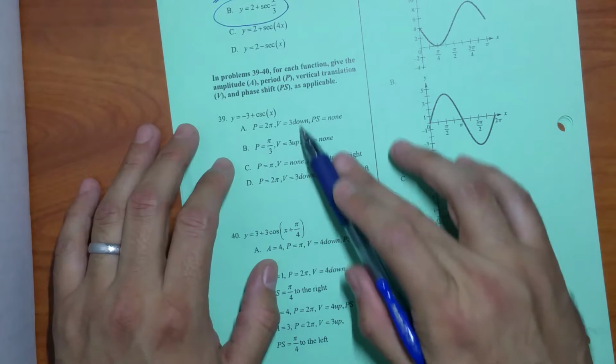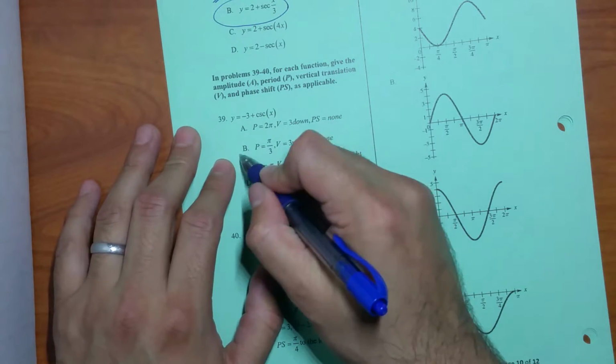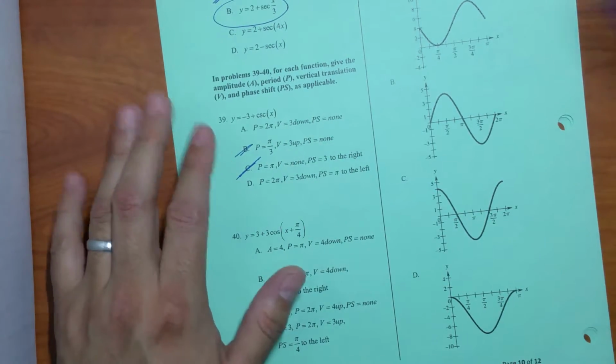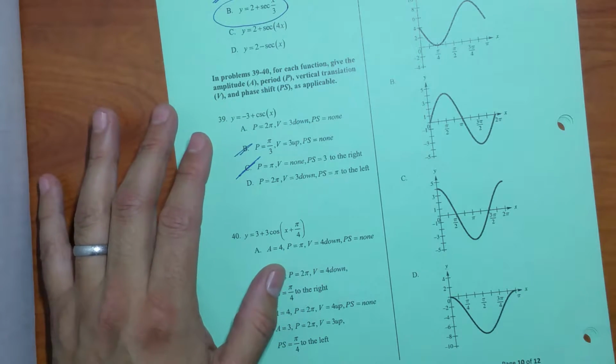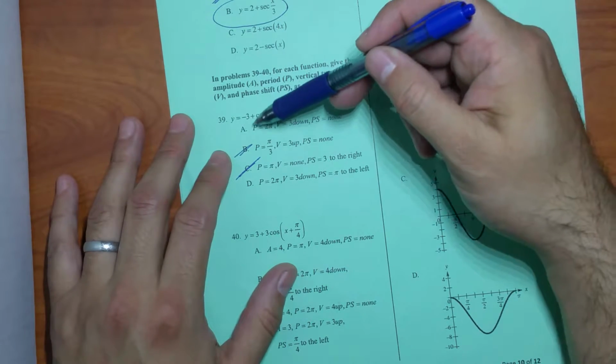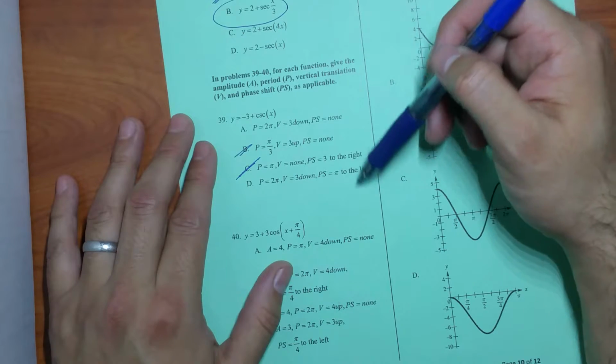A and B and D. A and D, right? Okay, so let's get rid of B and C. Now, what's the amplitude here? 1. Okay, let's take a look. Amplitude is not one of my things, right?